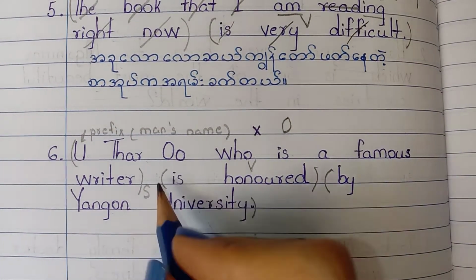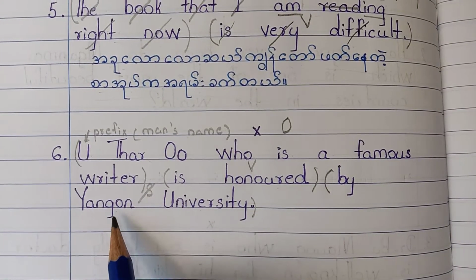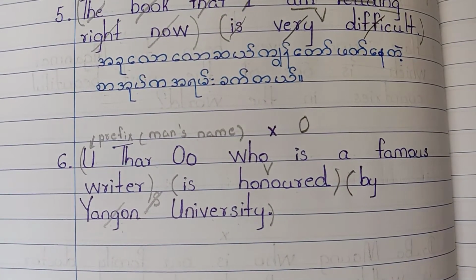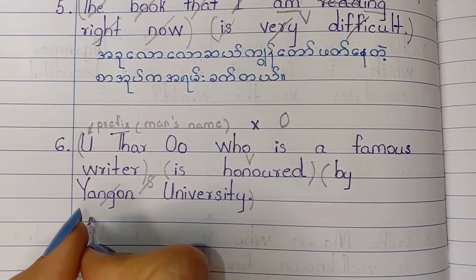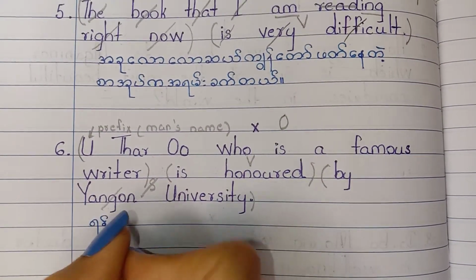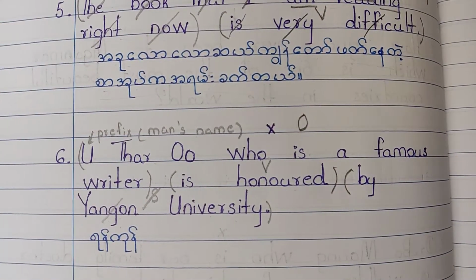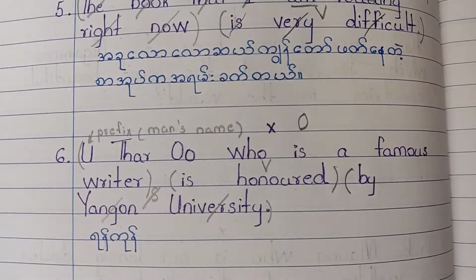So let's start from that subject. Yangon University. Yangon means Yangon, and university is Takato.